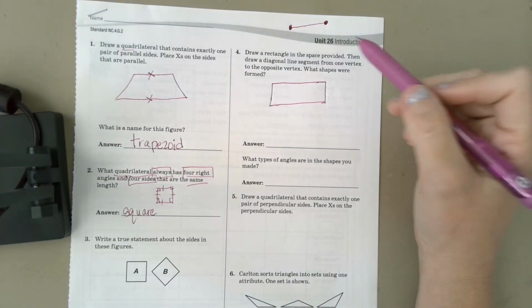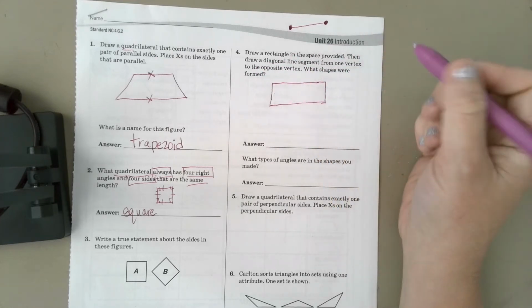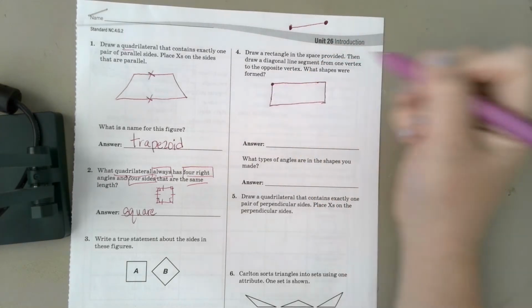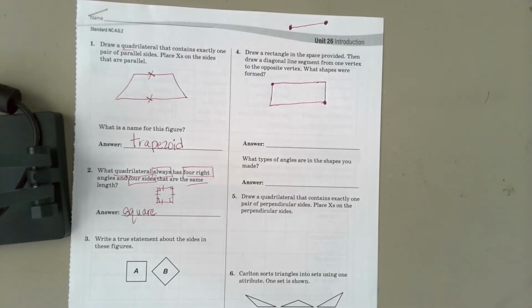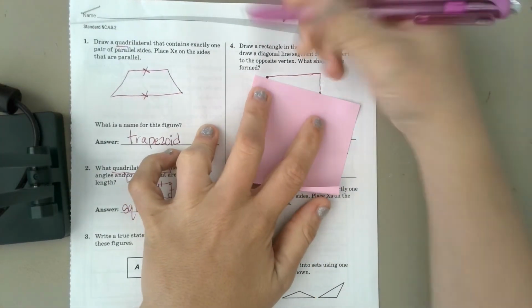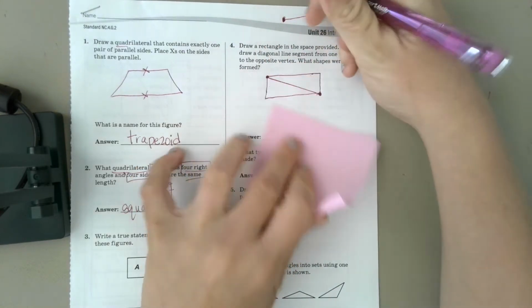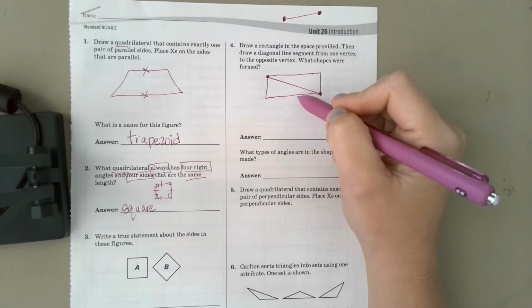It says draw a diagonal line segment from one vertex to the opposite vertex. What shapes were formed? So there's a vertex, there's a vertex. So we're talking about a diagonal line. I am actually going to use a sticky note to make sure I draw a straight line here. Straight line between those 2 vertices. Okay. All right. So then it says what shapes were formed. Oh, it looks like there's a triangle right here and a triangle right here.